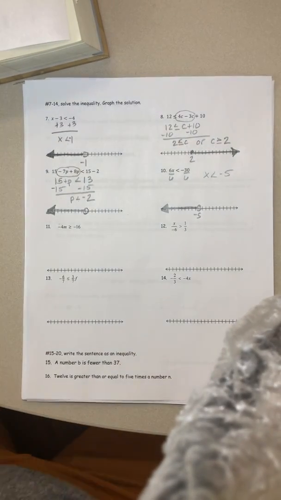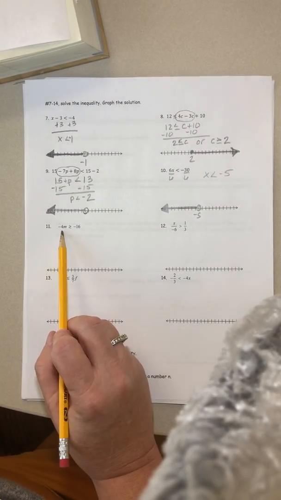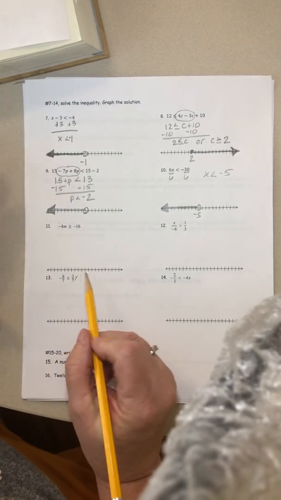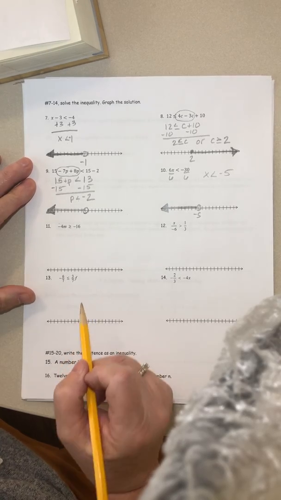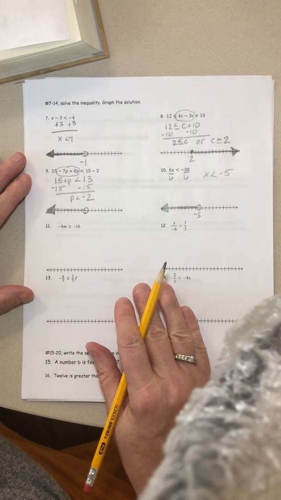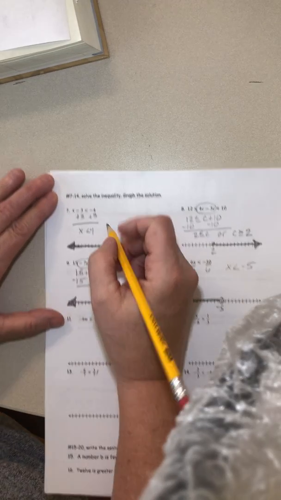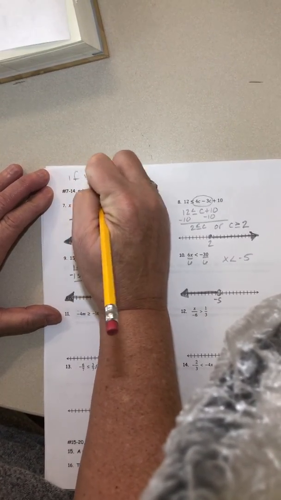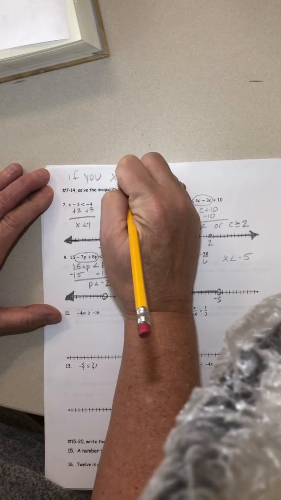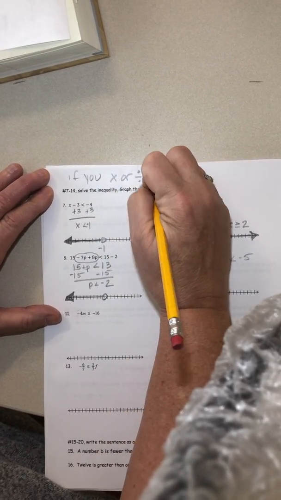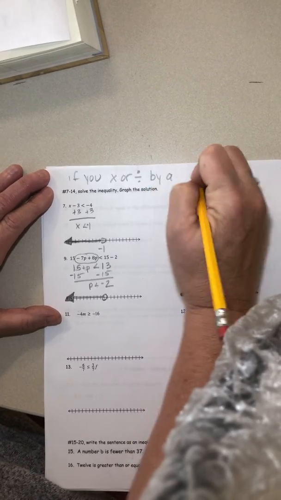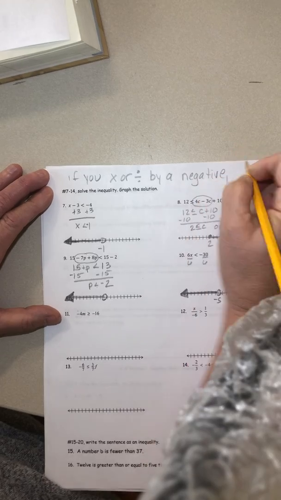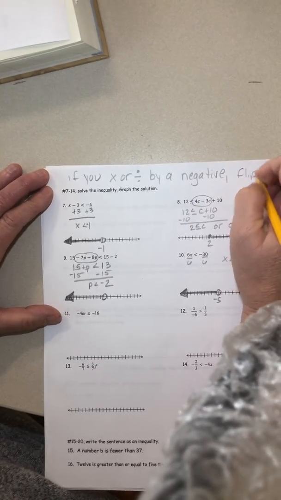Number 11, this one is a little bit different. See how we have this negative in front of the 4m? If you multiply or divide by a negative, you have to flip the sign. And I'm going to have us write that up here. If you multiply or divide by a negative, flip the sign.